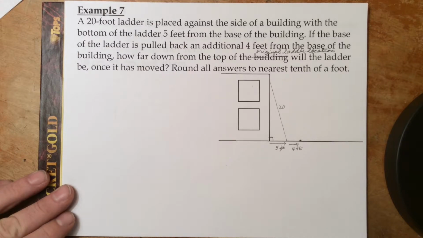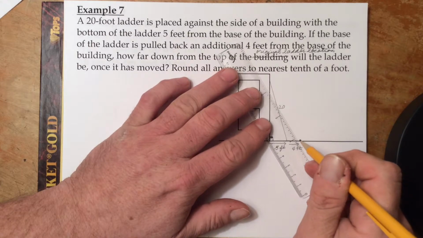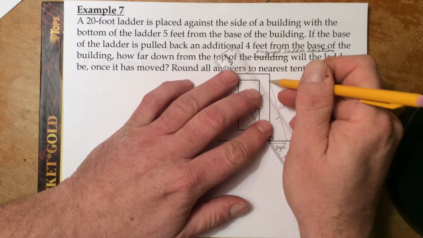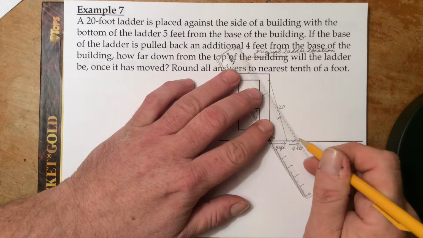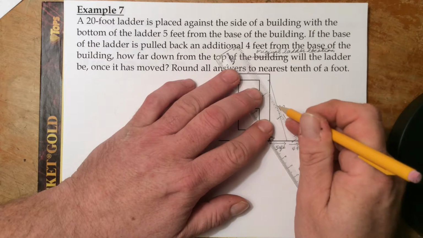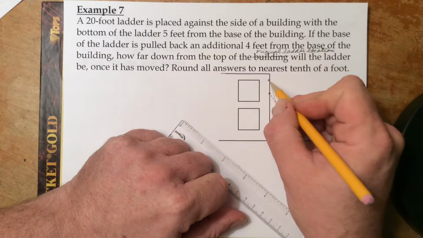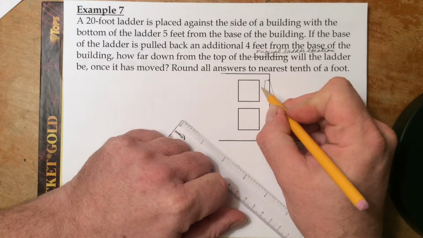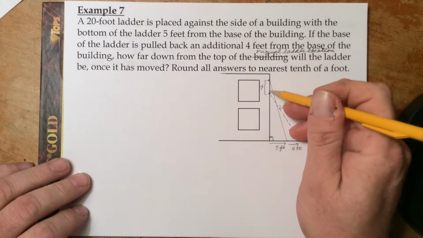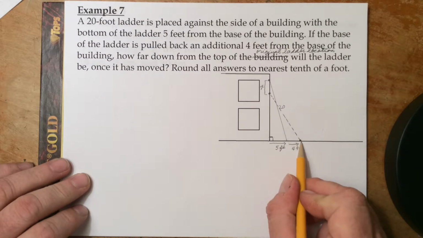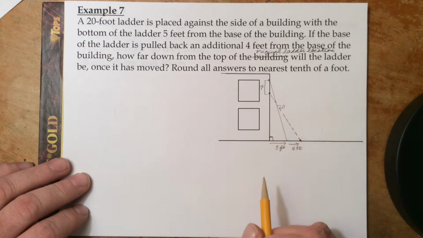Well, if that happens, then the 20-foot ladder is going to be pulled downward from this point right here to probably right about there. So now the top of the ladder from the original ladder location is from here to here. So this right here is what we're looking for. I'm going to call that X. How far down did the ladder get pushed down since it was pulled out 4 feet? Some sort of sense tells you that it would be 4 feet down, but it's really not going to be.